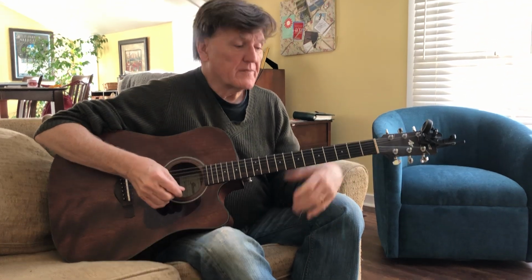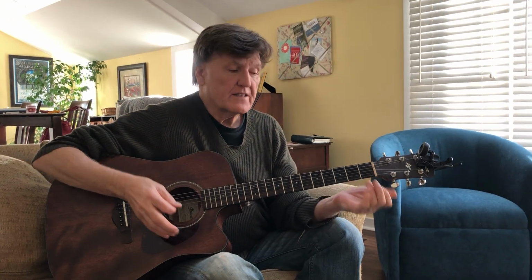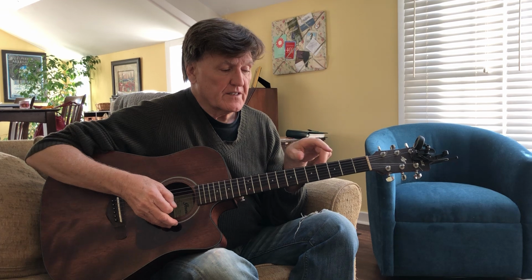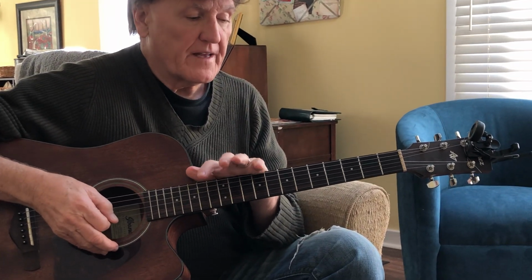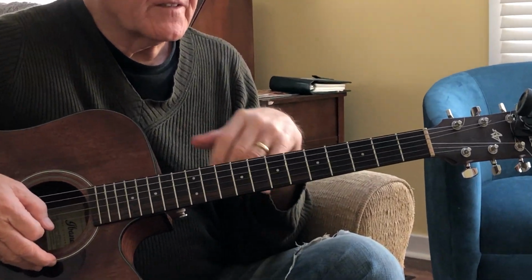Okay, Hatboro-Horsham. Here's what we talked about in class the other night: the string 6 and string 5 chords that are built from those two strings.